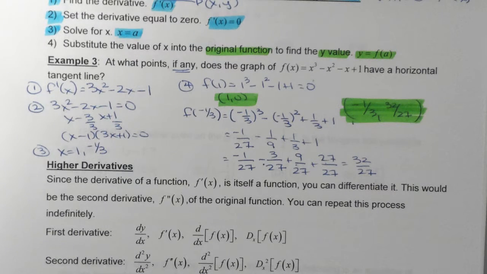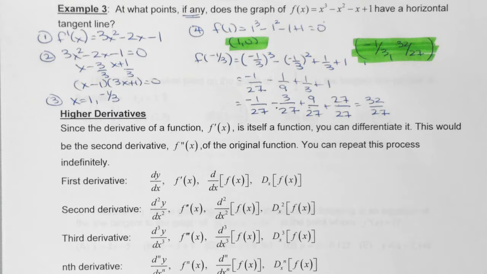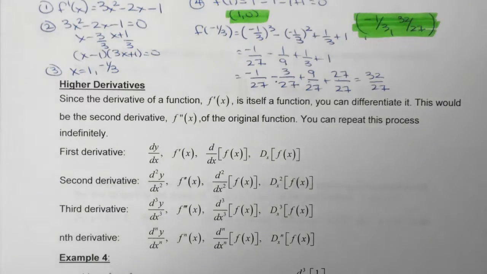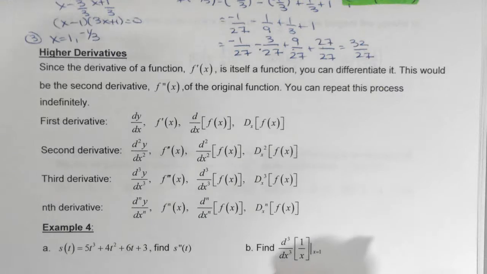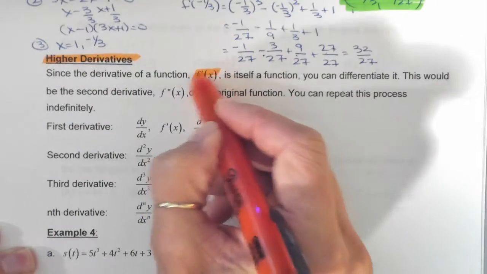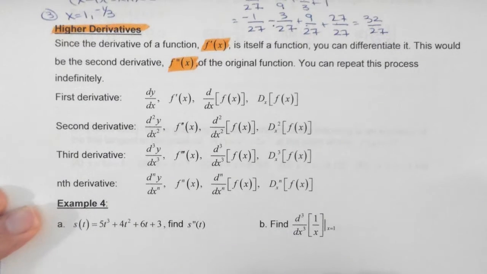Any other questions? All right, so in this class, as I told you before, the highest derivative that we're going to use in terms of functionality is the second derivative. If we ask you to take any other derivative, it is more so for practice than anything else. There are other functions for higher derivatives, but it goes beyond the scope of this class. So if we're talking about higher derivatives, you'll be finding f prime of x and f double prime of x, and you would just continue to repeat the process.